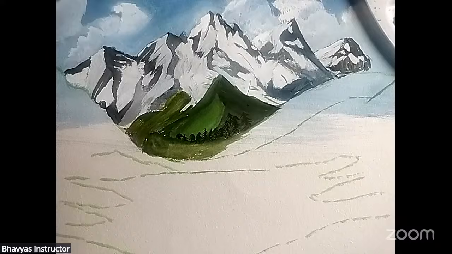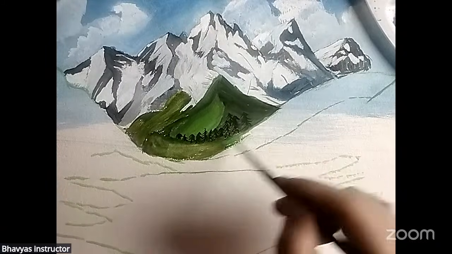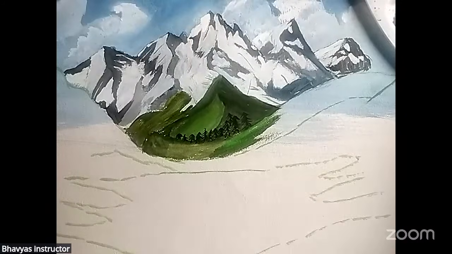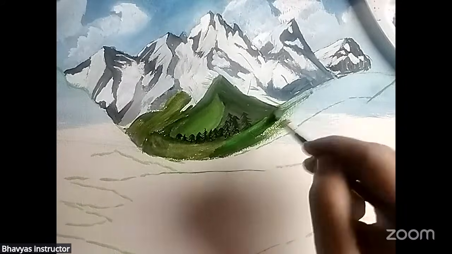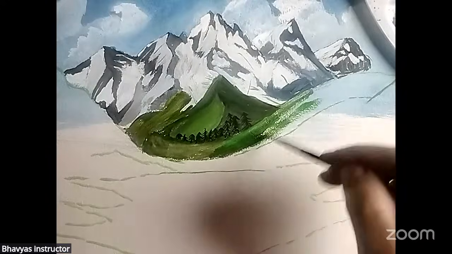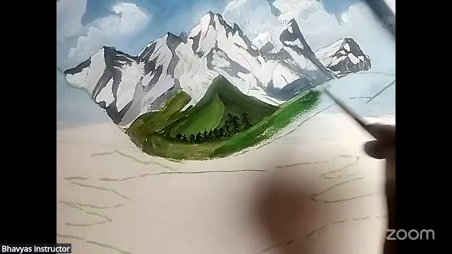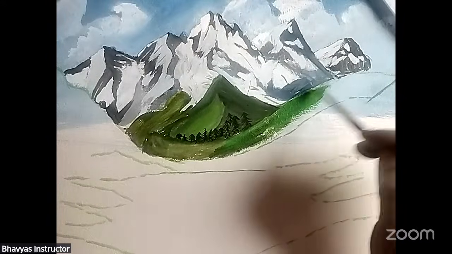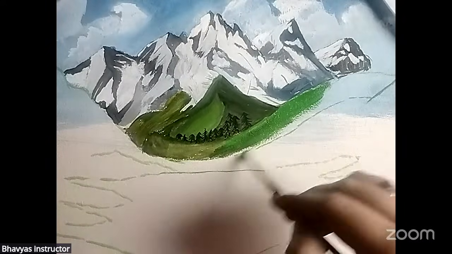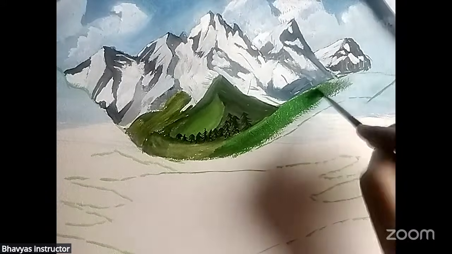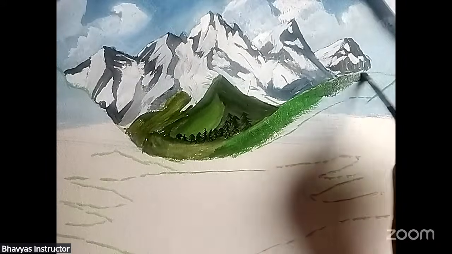Now we'll move to the next step where we'll take the green color, little bit of light green, and we'll paint with the light green here. Little bit of light green, and here paint with the light green. Okay. When you add the trees, the perspective will start looking out. Okay, that illusion effect we will get. So for that reason you need to add the trees above here. That is dark.